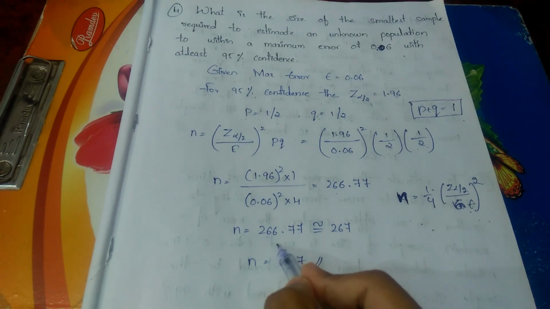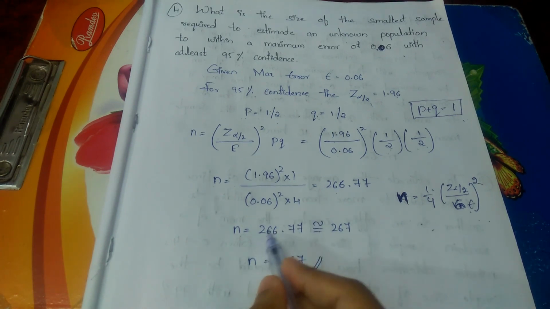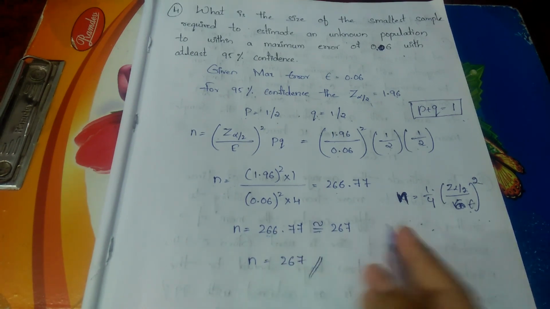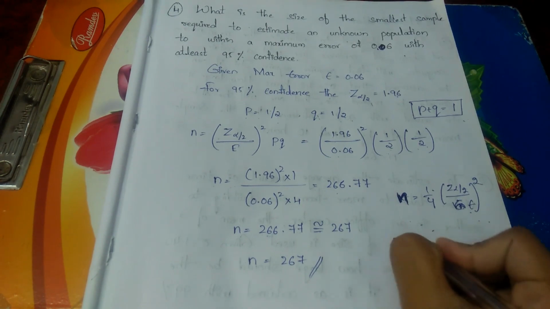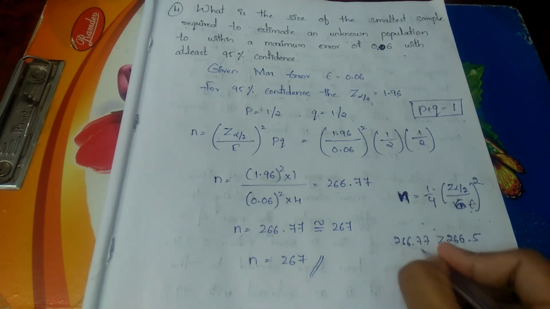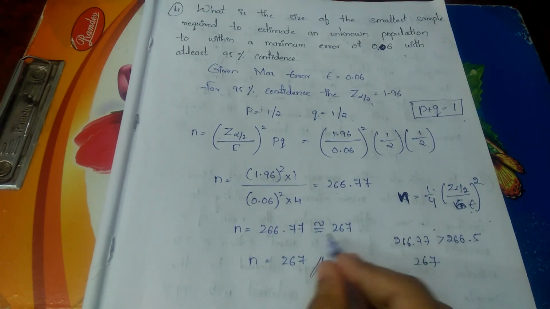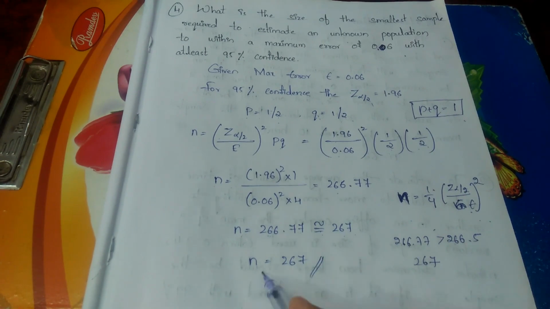As we know that the sample size cannot be in decimal points, so we have to approximate it to the integer. Now 266.77, as it is above the 266.5, then we will approximate to the 267. So it is approximately equal to 267, therefore n is equals to 267.